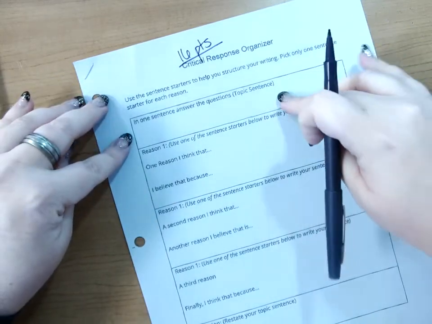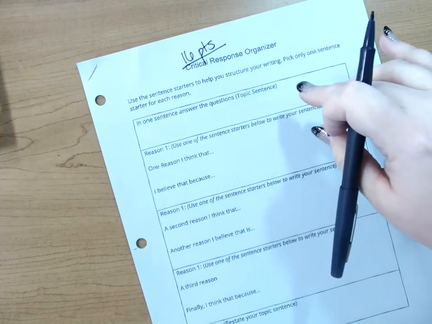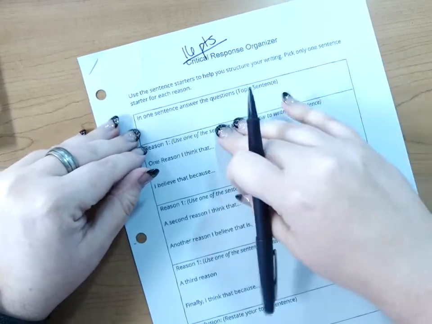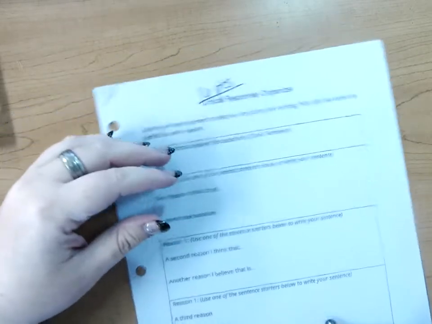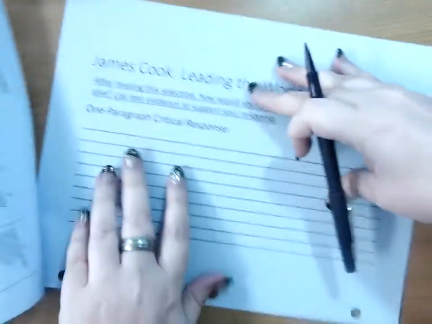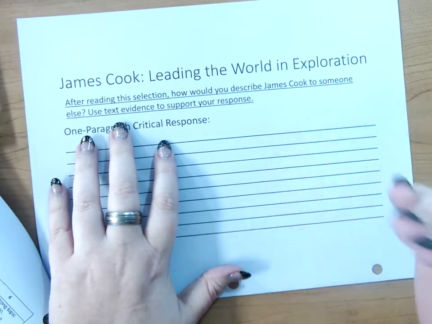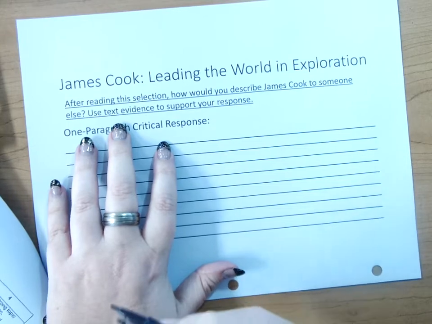So you are going to basically answer the question. So what is the question? Well, I have the question for you guys right here. In the digital side of the interactive reader, I'll get to that in a moment.